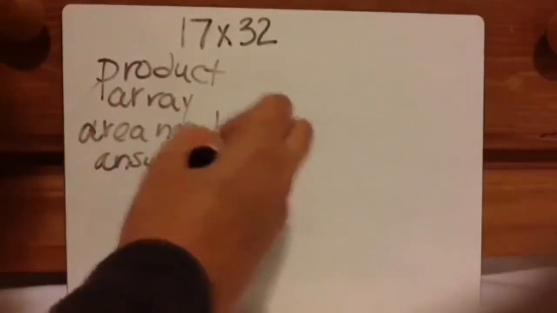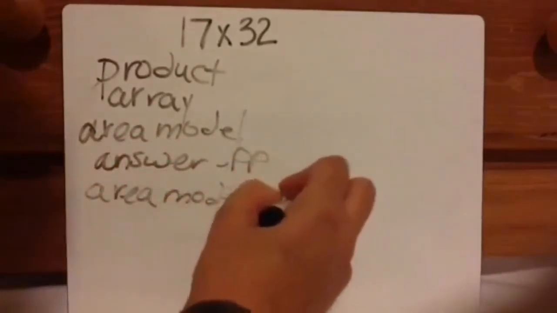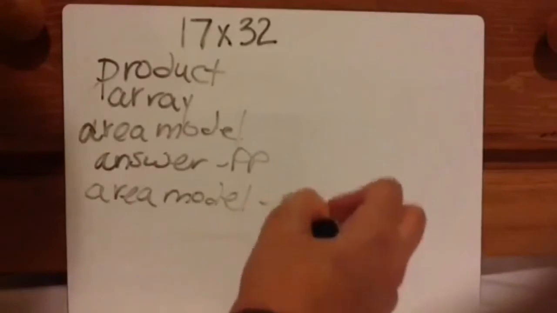All right, now this one I want you to do on your own. I want you to also do the multiplication process as an extra step to help check. So I'm going to go ahead and list what I want. I want the product. I want you to tell me what the product is. I want the array on grid paper, if you can do that. I want the area model on grid paper, so you can take it and then split it. Then I want the answer from the partial products of the area model. Then I want the area model on non-grid paper, just so you can get some practice.